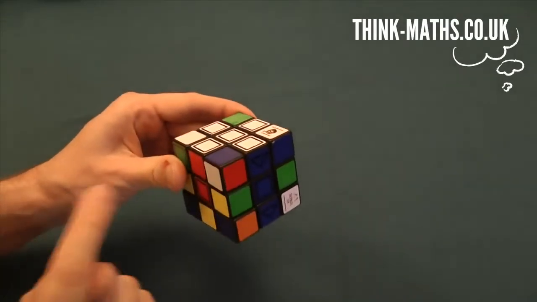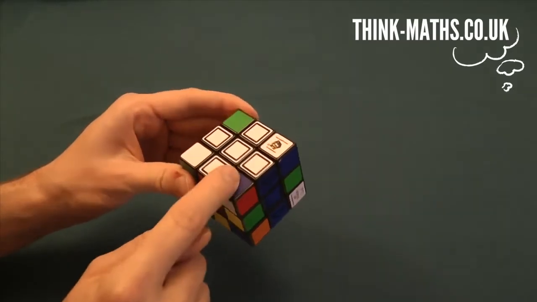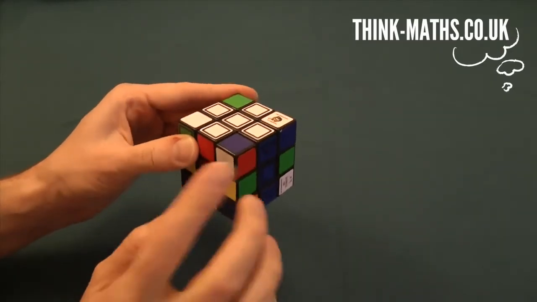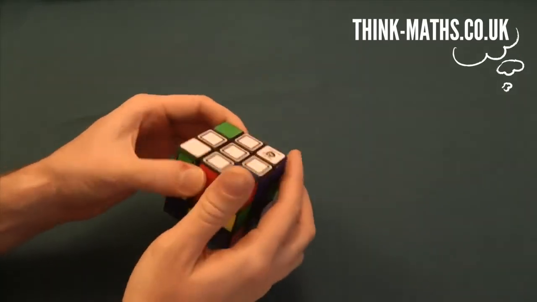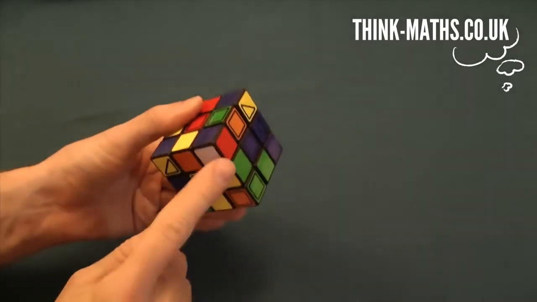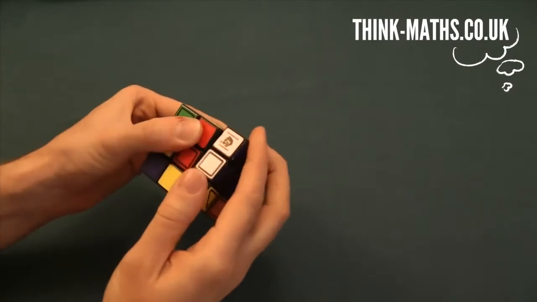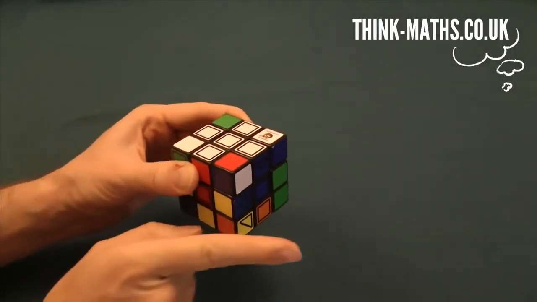That's now in the correct place. But it's facing the wrong way. We need the white on top, the blue over there, and the red over there. So what you can do to fix that is you repeat the same sequence again. So we now go anti-clockwise, anti-clockwise, clockwise, clockwise. And it's back down here again. We do it one more time. Anti-clockwise, anti-clockwise, clockwise, clockwise. And it's back up. Now it's facing that way.